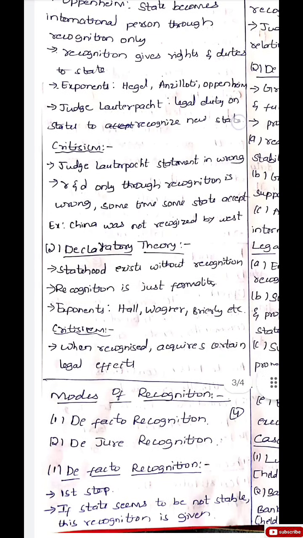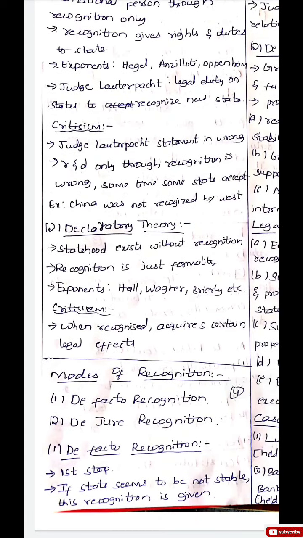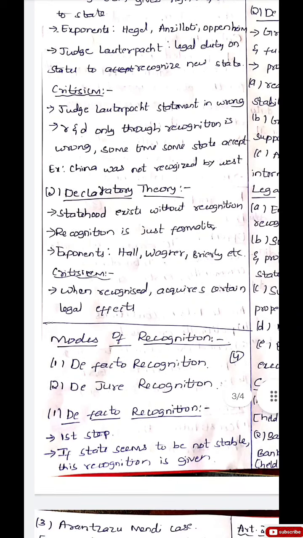Judge Lauterpacht states that it is a legal duty on states to recognize a new state. So if a new state is formed, then it is the legal duty of the other states to recognize it as a state. Criticism of this theory: Judge Lauterpacht's statement is wrong. It is not the legal duty of states to recognize any state as a new state. And rights and duties only through recognition is wrong. Sometimes only a few states accept a new state, even though some states do not recognize it. The example is China.